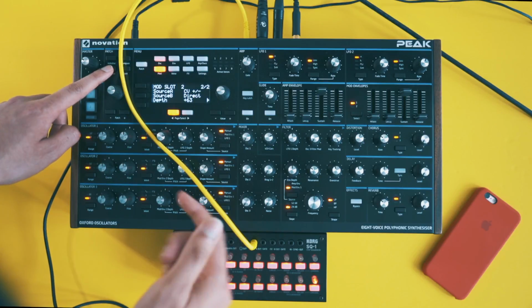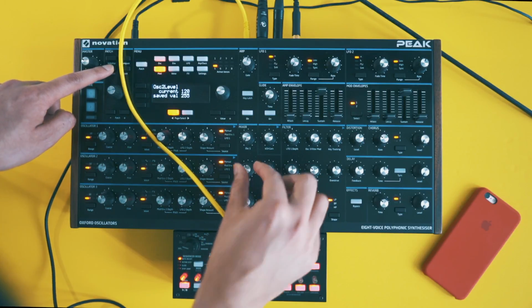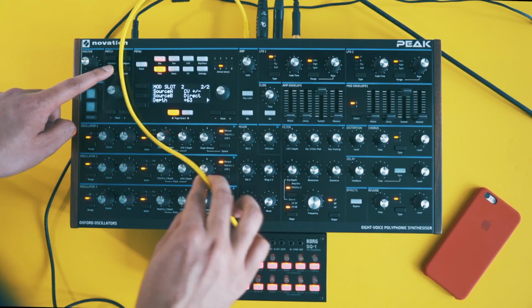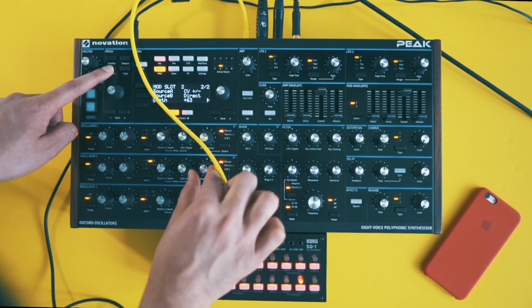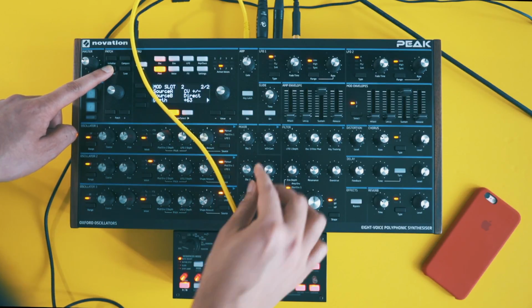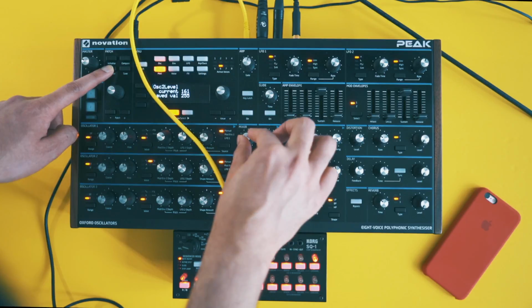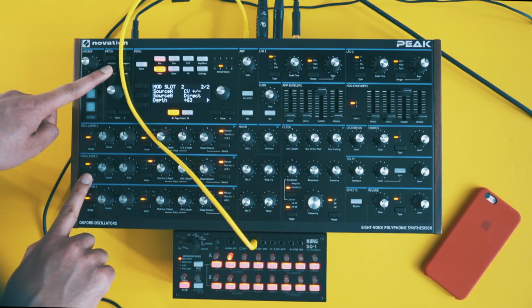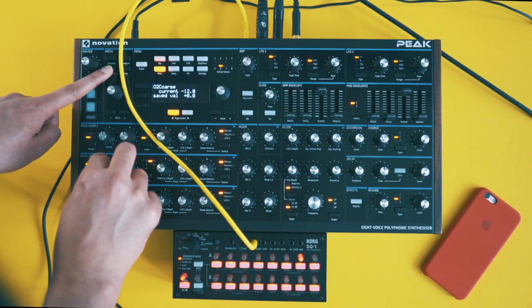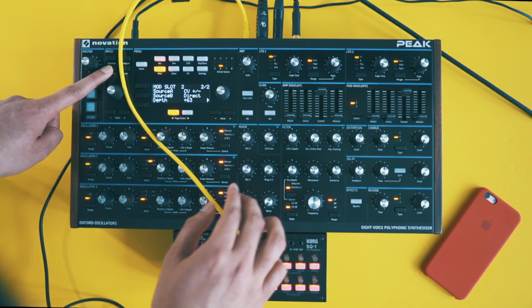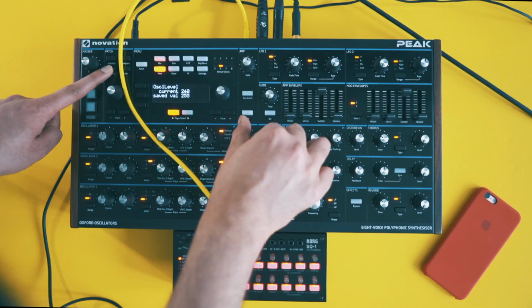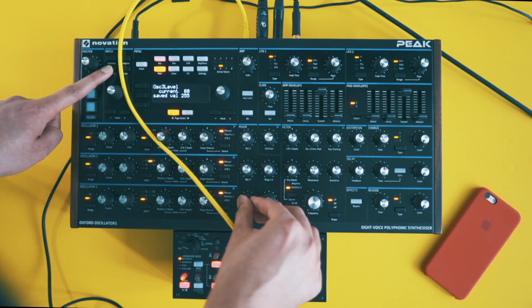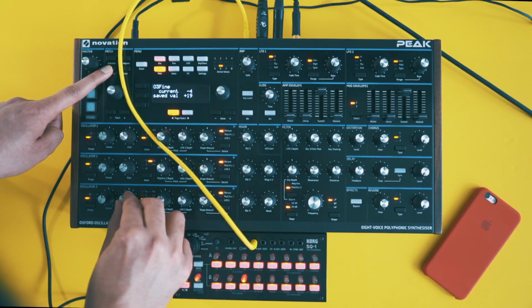We can make the sound a bit thicker by bringing in more oscillators, lower register. I'll bring that down lower, set that to an octave lower. Now let's mix that in with oscillator 1. I'll also bring in oscillator 3.